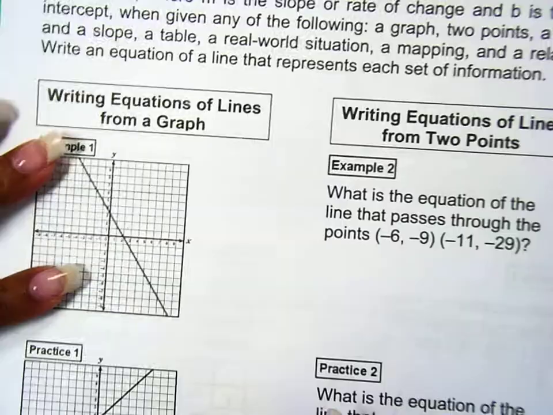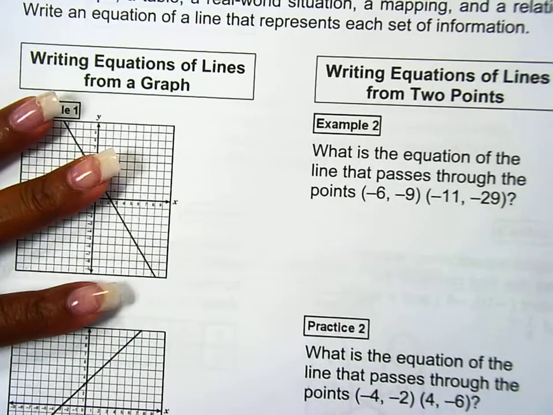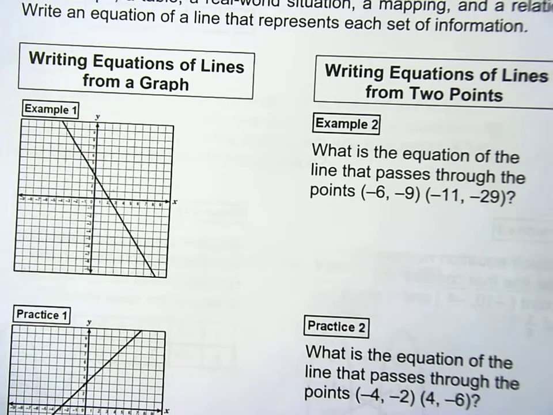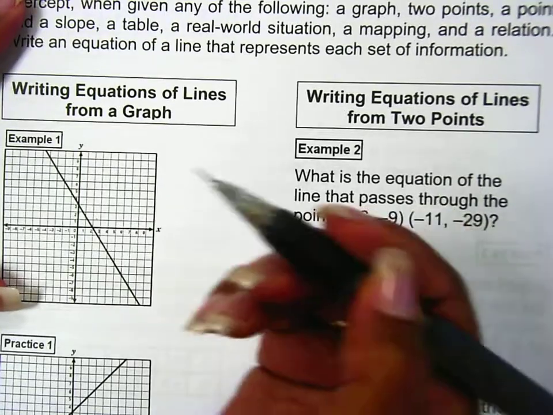So here we go. I'm going to do the examples. You could do the practice. I'm not going to do the practice. Okay. You could do this. You will get this paper when you come to class. Okay. So here we go.